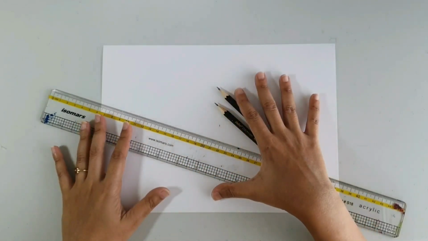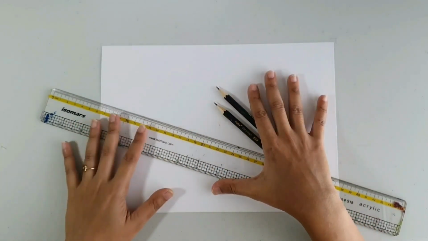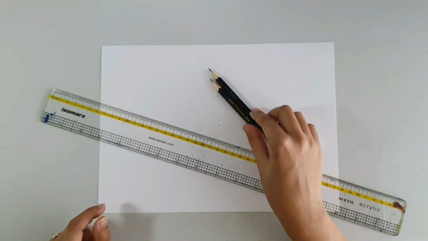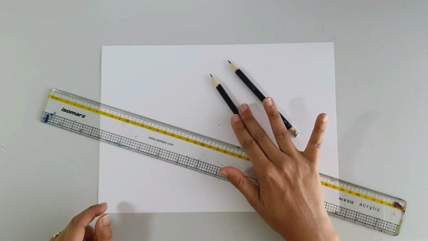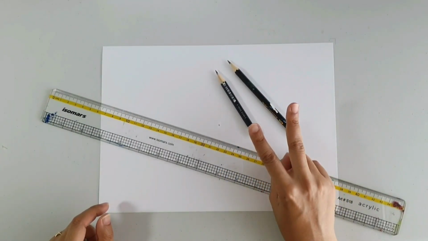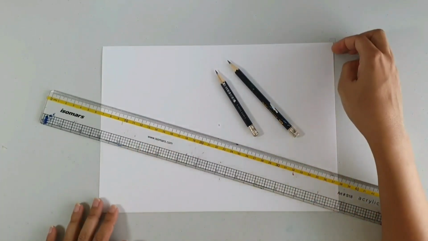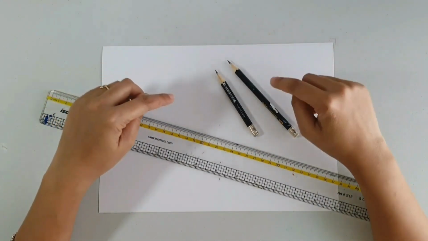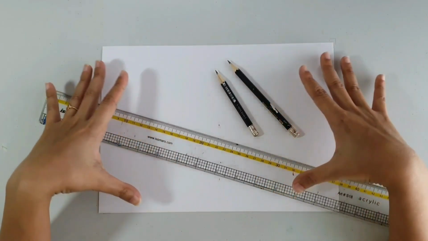This tutorial is specially for the ones who don't have a geometry box handy with them. It's easy to draw the grid with a compass and a protractor, but there is a simpler way. We will need 2 pencils, a ruler, and a piece of paper. I am using A4 size sheet. You can use a different size as well.